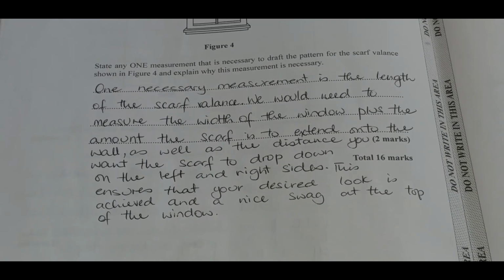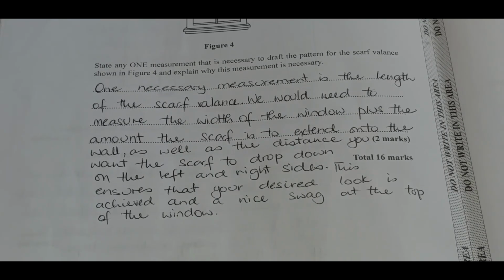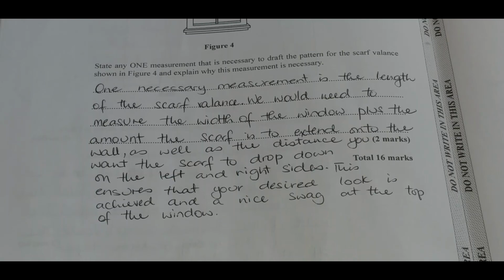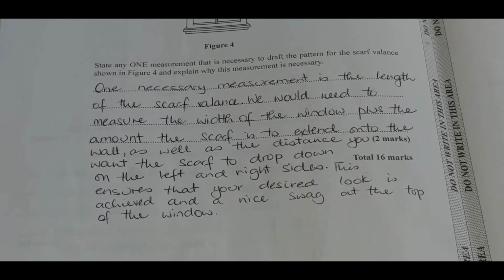So one of the measurements that are necessary for this valance is the length of the scarf valance, and we would need to measure the width of the window plus the amount that the scarf is to extend onto the wall, as well as the distance that you want the scarf to drop down. So that's where you want it to hang on both the left and on the right sides, depending on the style that you are looking for.